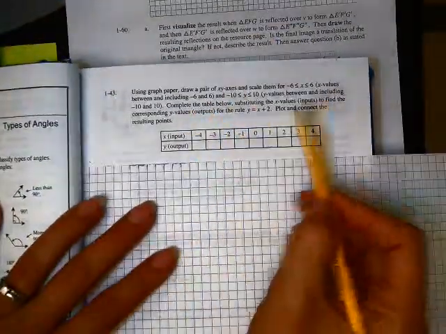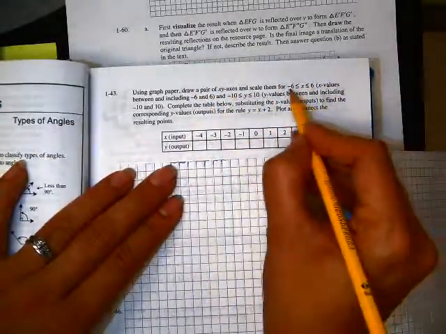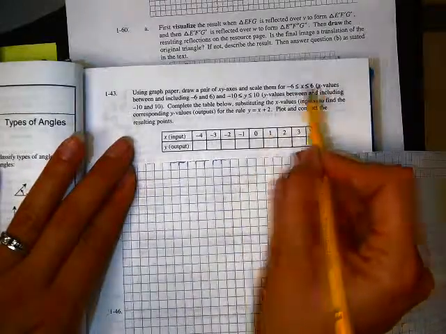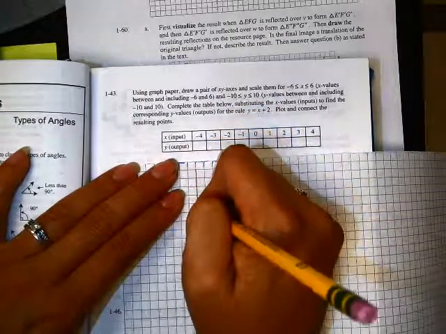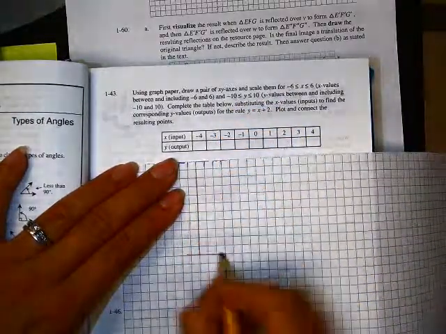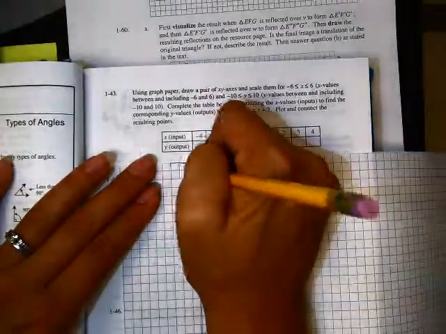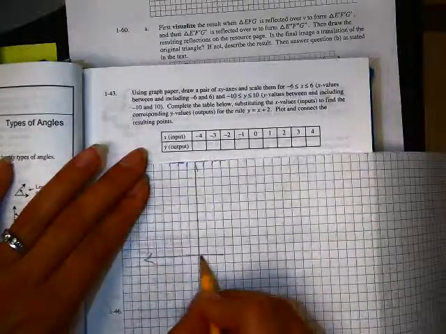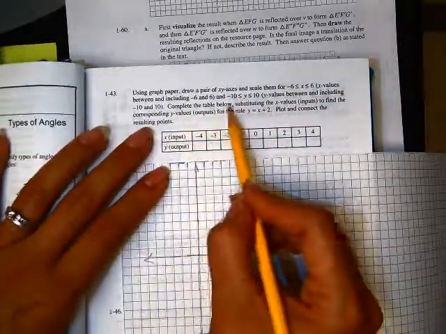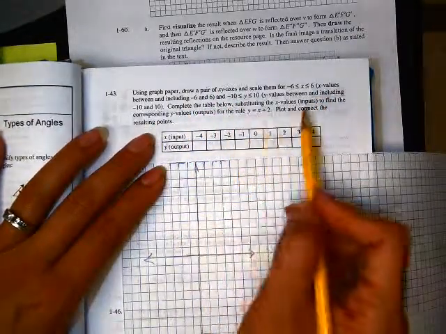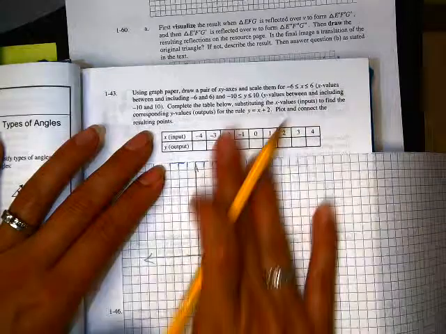For 43, again, they're giving you a lot of information here, but we talked about it in class. This is telling us to draw an xy axis so that the x's are between 6 and -6, and the y's are between 10 and -10. So that means 1, 2, 3, 4, 5, 6, 7, 8, 9, 10, and 1, 2, 3, 4, 5, 6. So that's all of that information. And this just asks you to complete the table by substituting the x values into this rule. So it might have just been wordy that got you confused, and hopefully this is helpful.